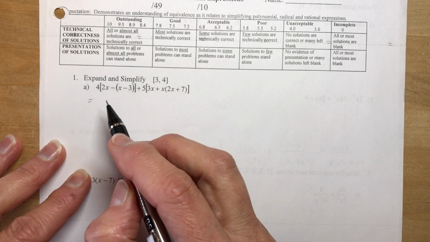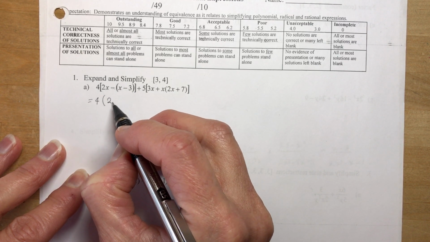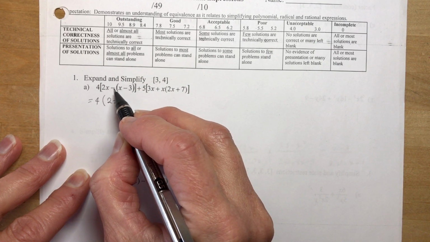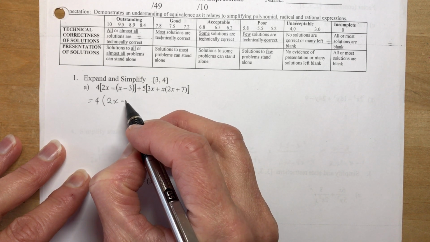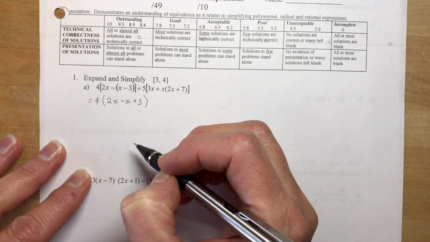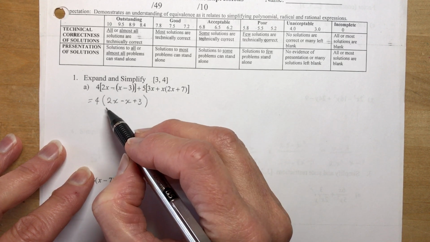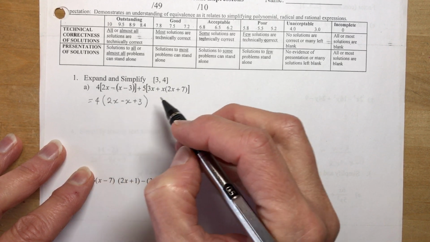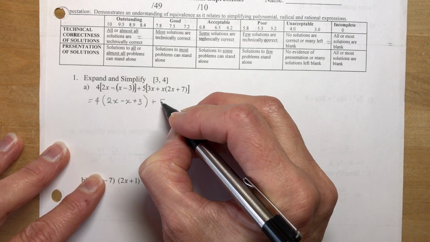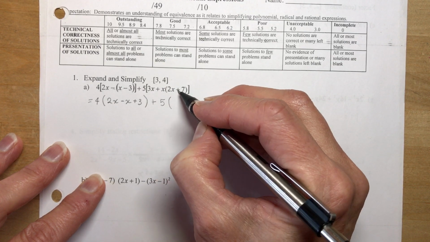So we're going to do the 4 last. We'll leave the 4 here. And here I have 2x, and now I'm going to get rid of this bracket by multiplying everything by the minus sign in front. So minus x, and a minus means plus 3. Okay, so you can see now that I've removed this big bracket, and now I'm going to simplify that later and multiply by 4. Same thing with this one. I have 5 out front. So let's leave the 5 there, and I'm going to simplify what's in here.